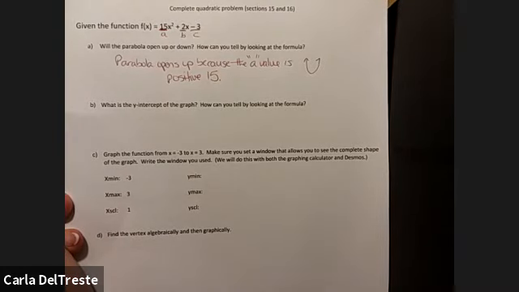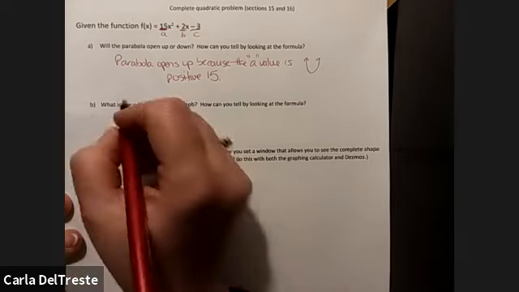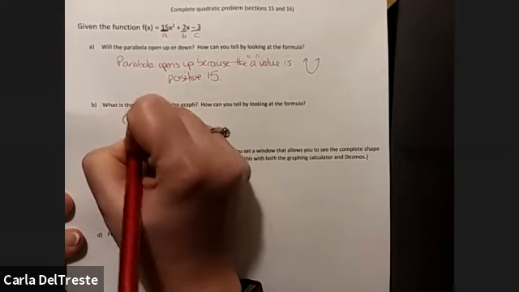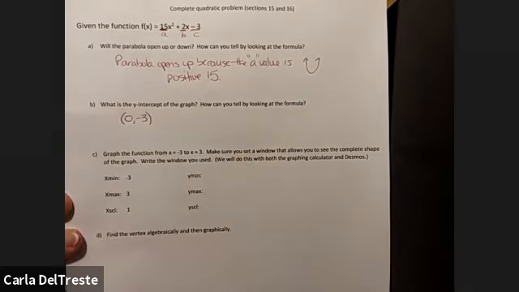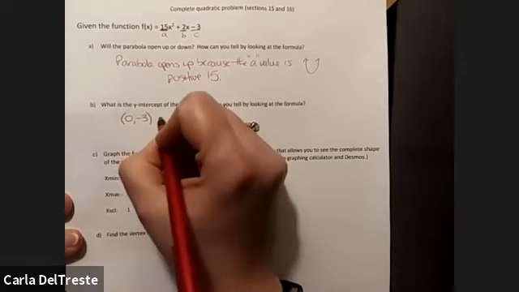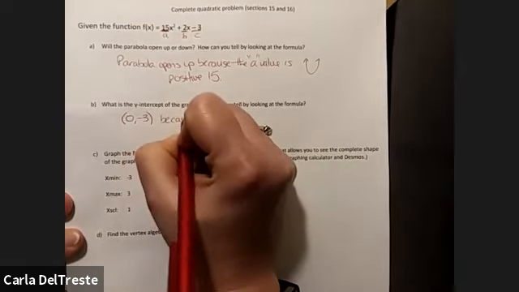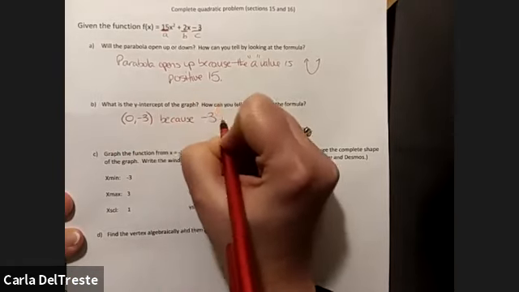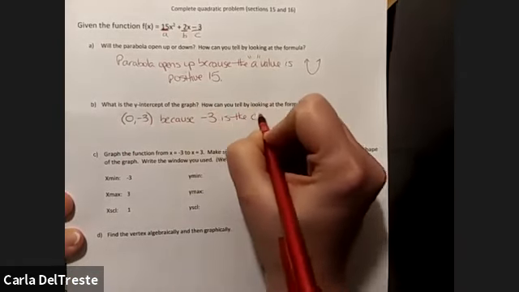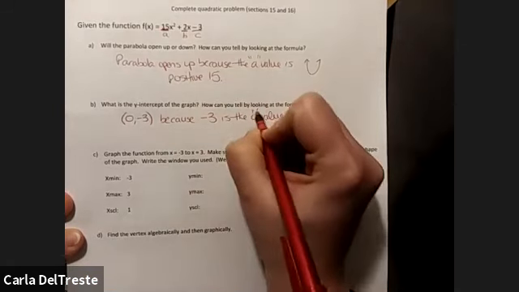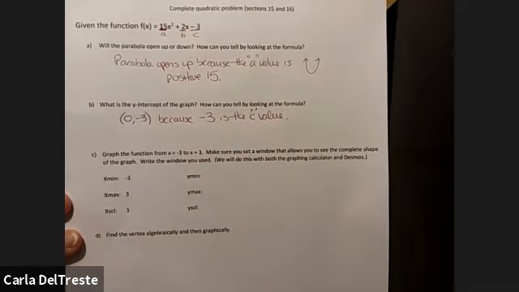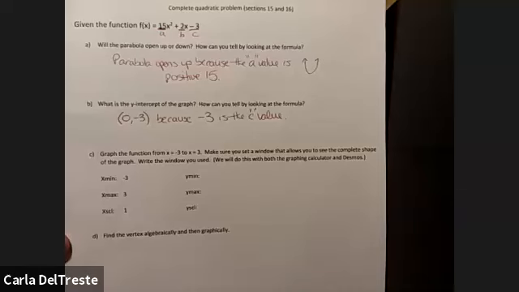So since the y-intercept occurs when x equals 0, it's always going to be that constant term. So the y-intercept is the point (0, -3) for this particular quadratic, and we can tell because negative 3 is the C value. And that's review from the previous video.